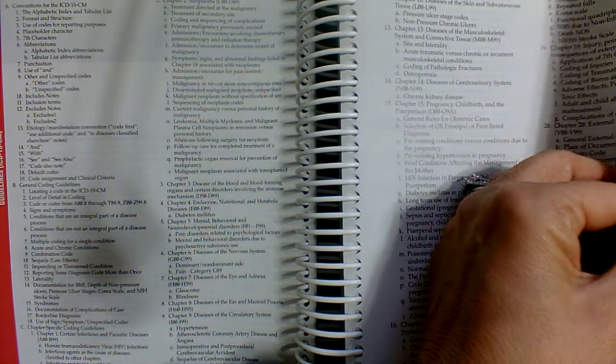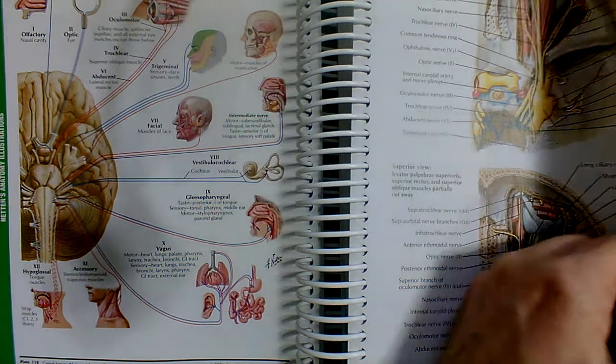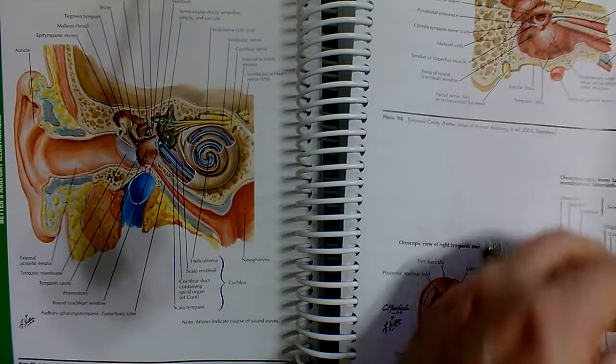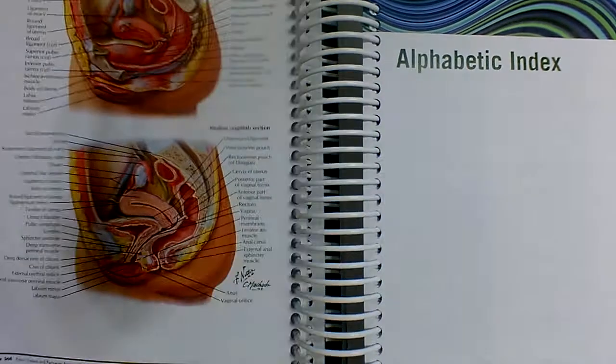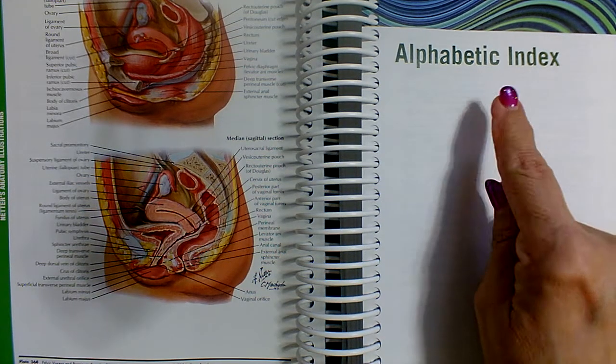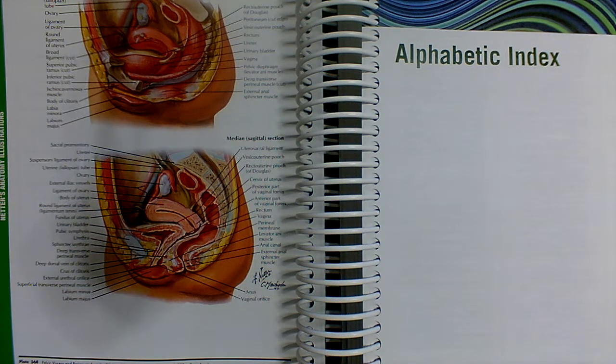Then you'll see your pictures, the anatomy pictures. If you have a question about something, you can always refer back here to your pictures. And then you'll get your alphabetic index. Now you always want to start in your coding with your alphabetic index.